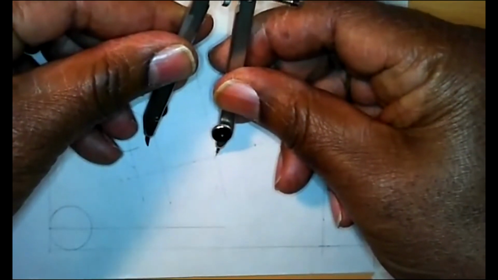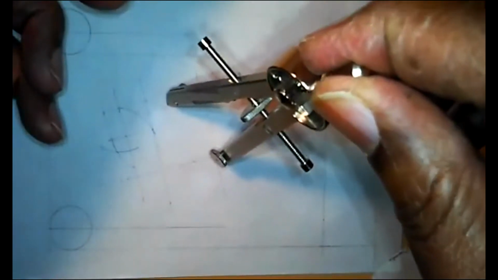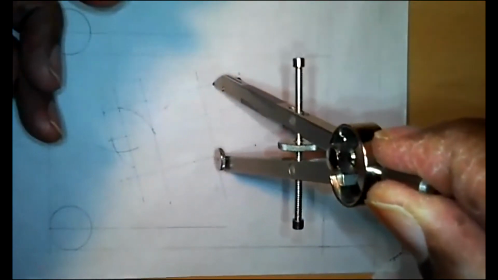Okay, you know what we're going to do next? We're going to set our compass needle at B, and then we're going to draw an arc that's going to intersect the other arc that we just drew, right there, creating this intersection that you can barely see, but it's right there.